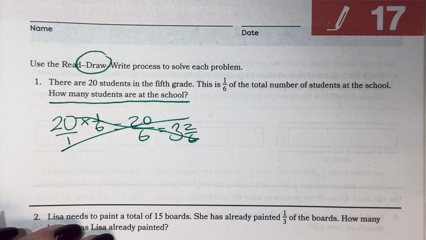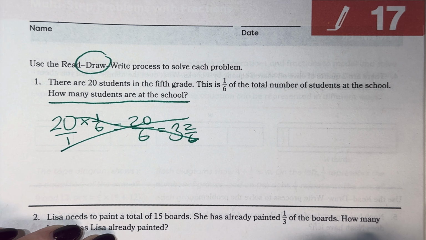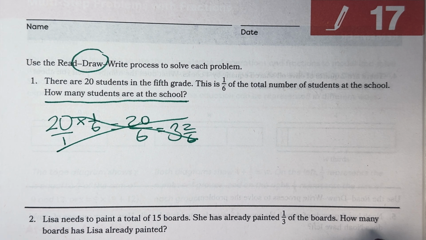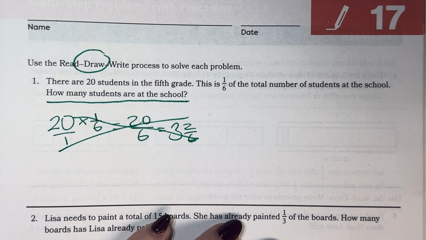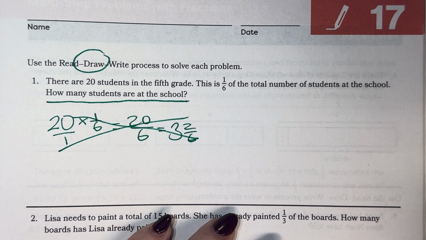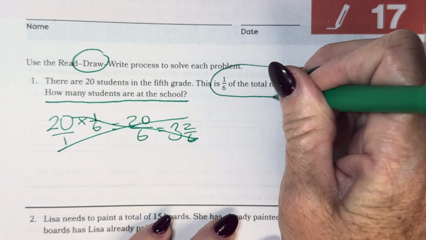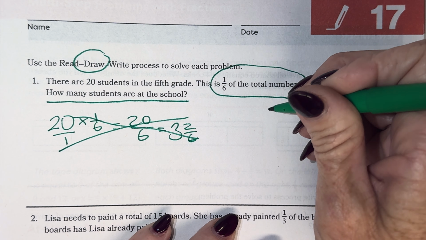So now I'm kind of left with it. Sounds like it must be a division problem. But it doesn't really look like a division problem to me because I don't see that I'm cutting or dividing or splitting. So this is where I might kind of draw this. So it says that there's 20 students in the 5th grade and that's only 1/6 of the total number. So it's 1/6 of the total number. So let's kind of look at this.